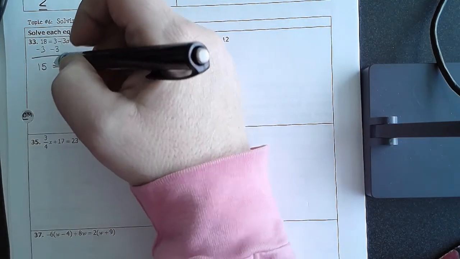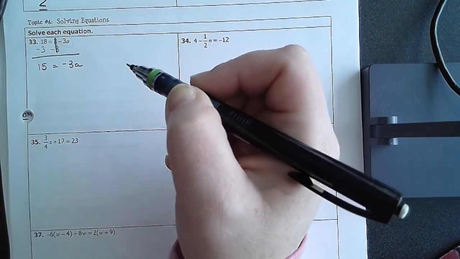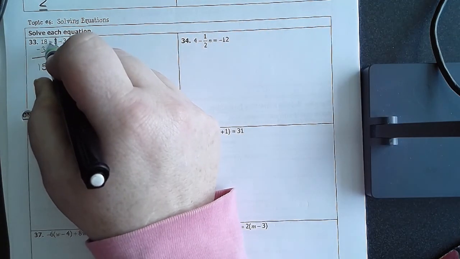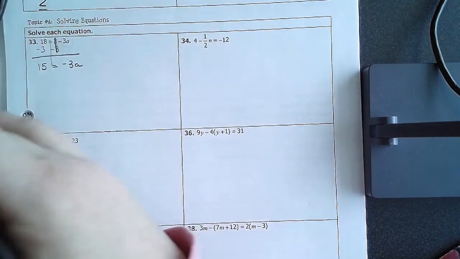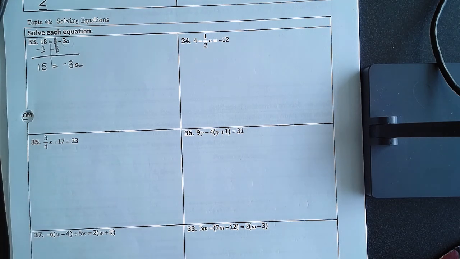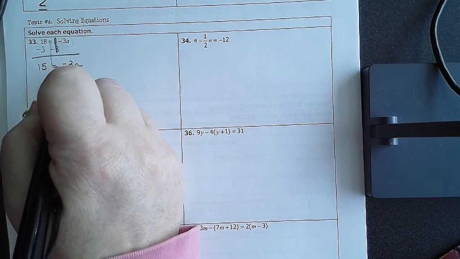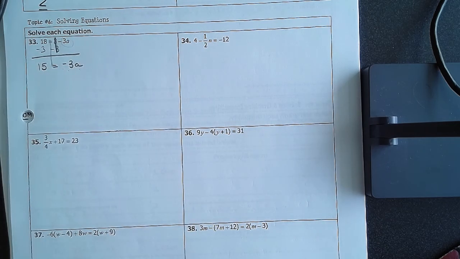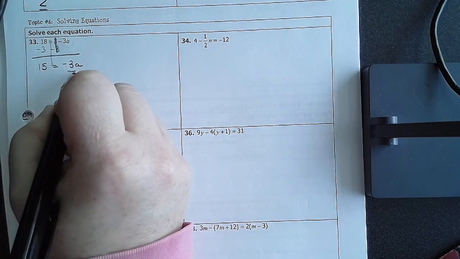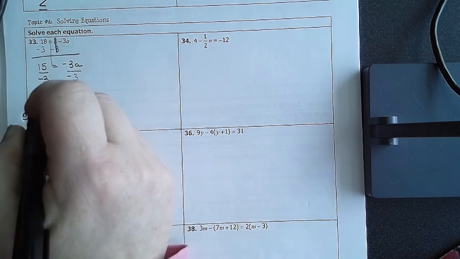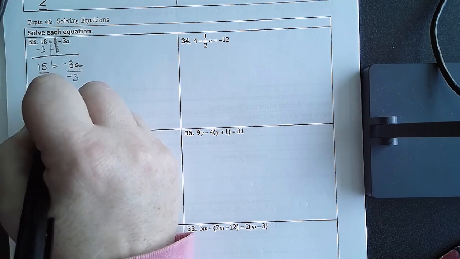Now, a lot of times I cross this off so that I know it's not coming back. I can also draw a line right through the equal sign to know that when I go back and forth, I have to use inverse operations. While doing this, I see that this has negative 3 times a. So I ask myself, what is the opposite of multiplication? That is, of course, division. So I'm going to divide by negative 3 on both sides, and I get a is equal to negative 5.